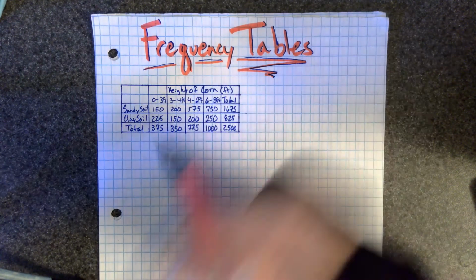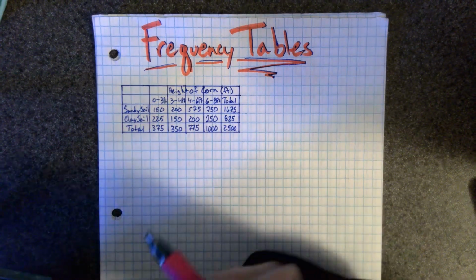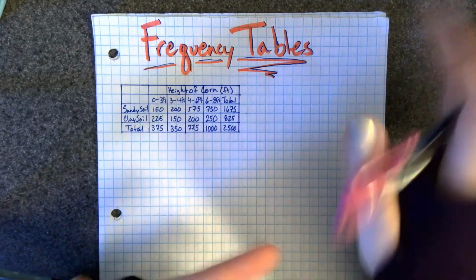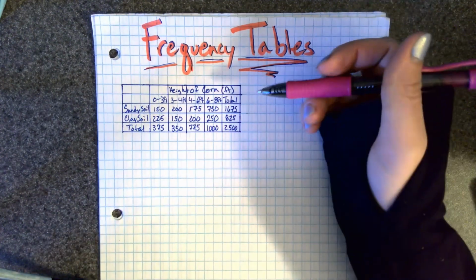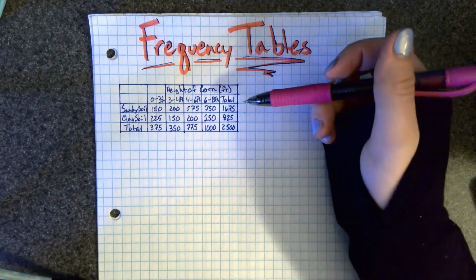A frequency table, basically, if you know what the word frequency means, it means something happening often, right? If you go over to a friend's house frequently, you go over to a friend's house often. So a frequency table shows how often things happen.